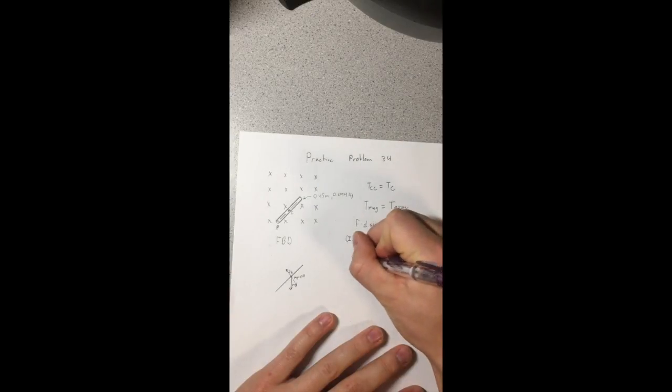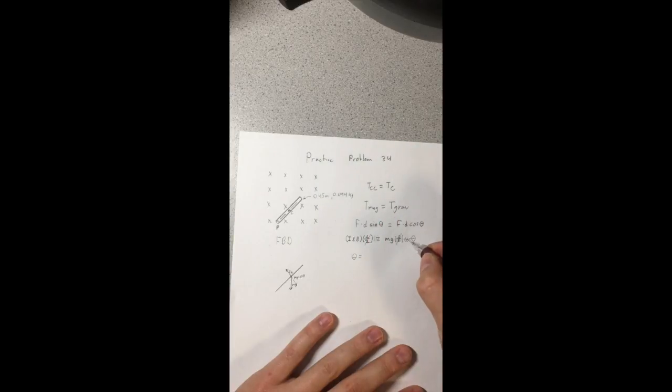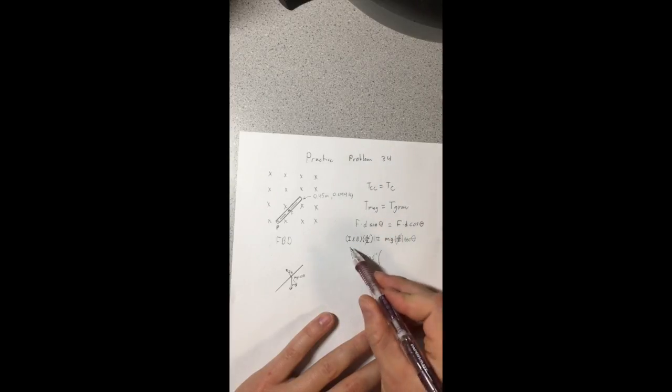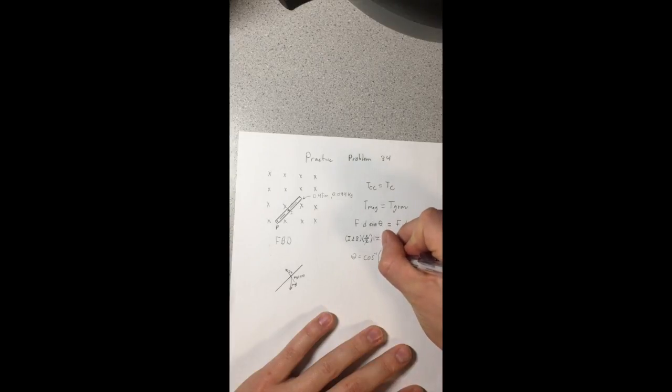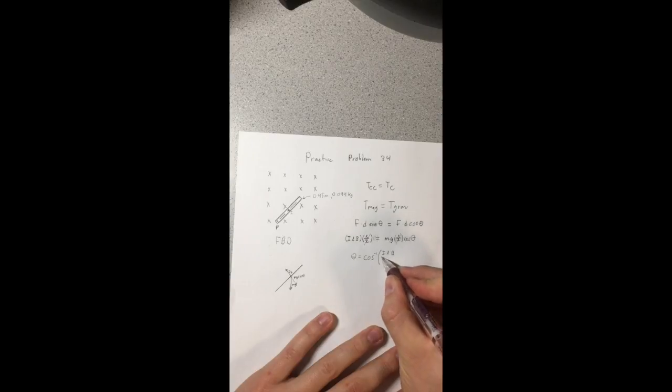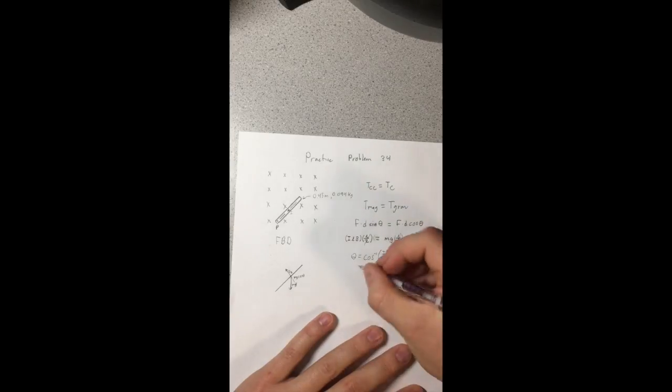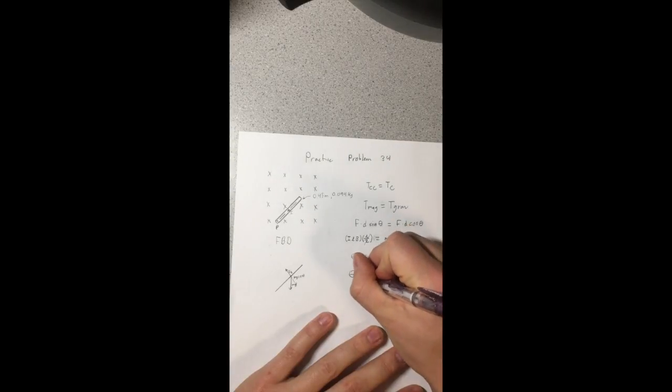So theta equals the inverse of cos of current times length times the magnetic field on the top, divided by the force of gravity. This is our final equation, and this should give us theta, which is what we're looking for.